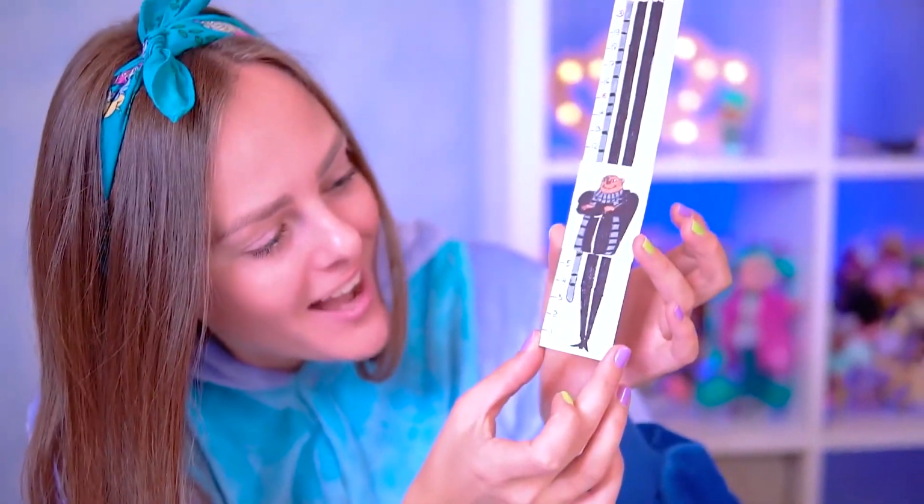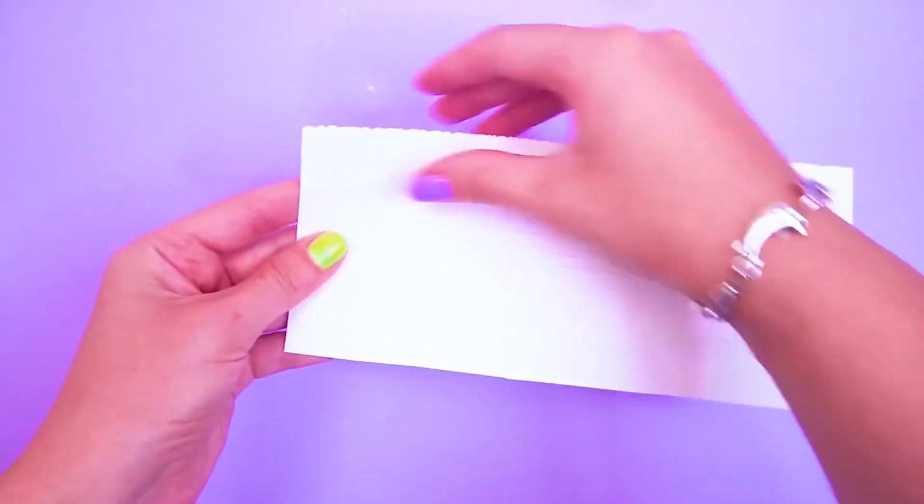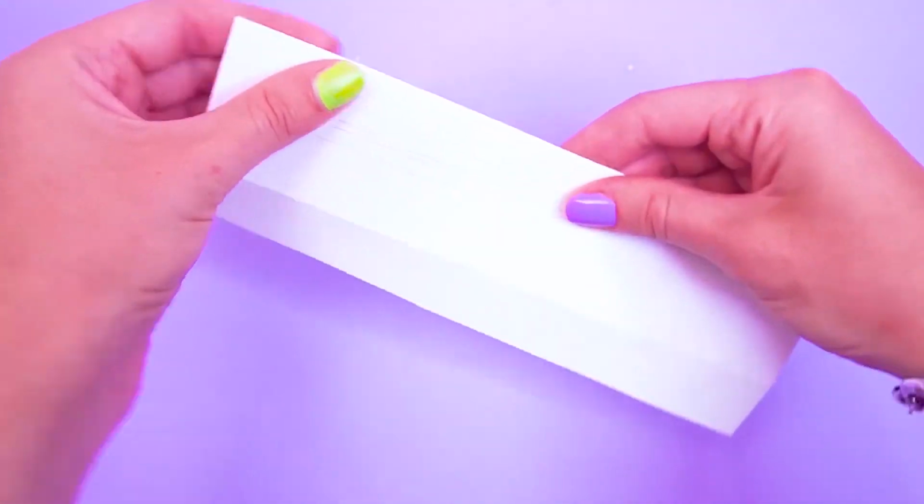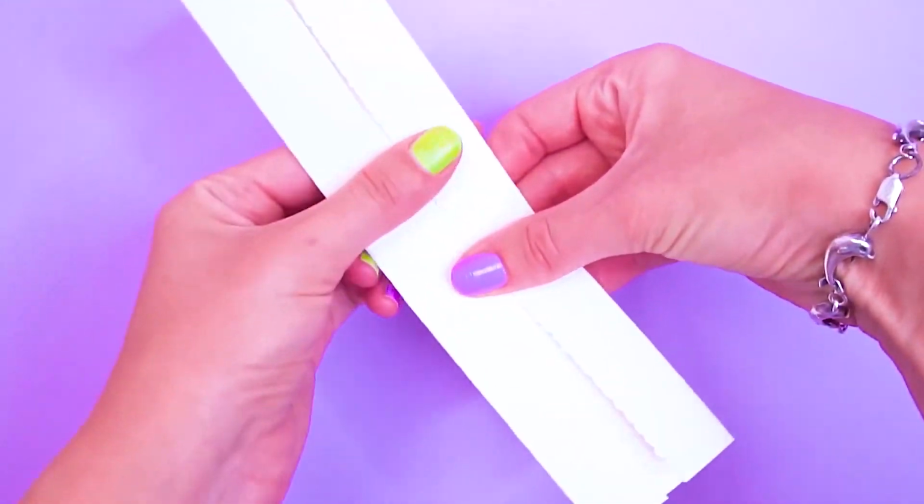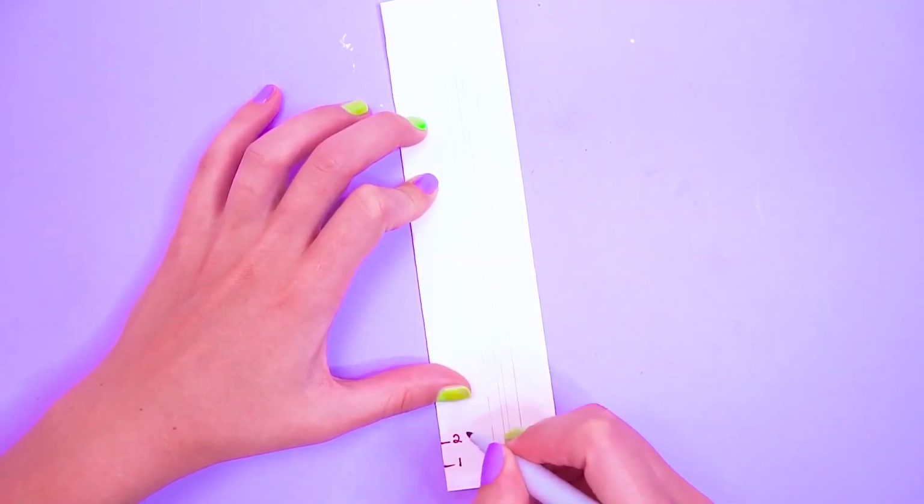Well, okay, I have to show my natural sharpness. I take a long sheet of paper and fold it inside so that edges would join here. And now I line it up like a ruler.